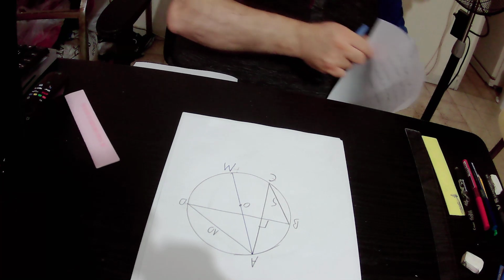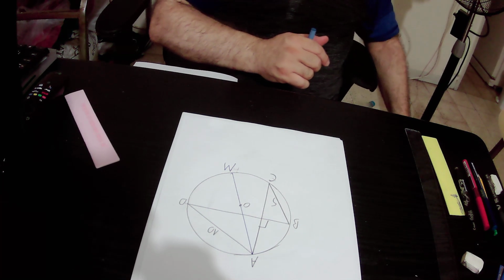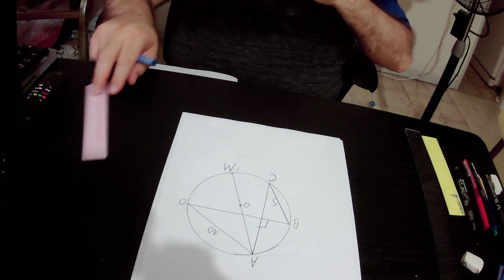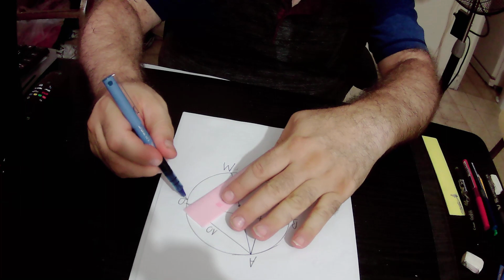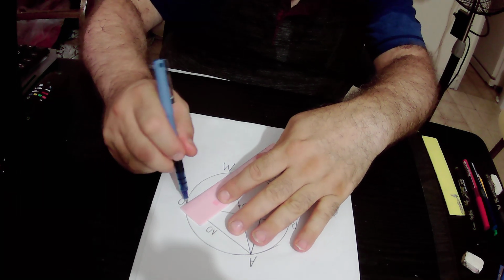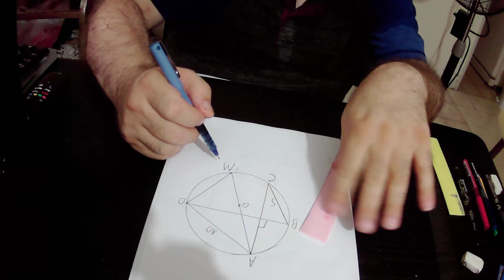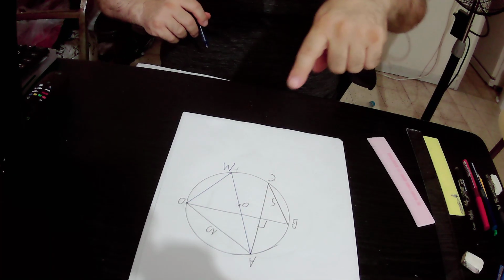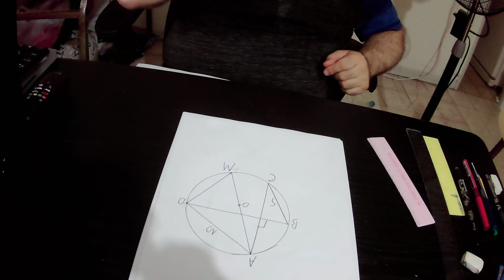Okay. In the next step, we will connect together points O and M by a straight line. Okay, we connected together points O and M by a straight line.